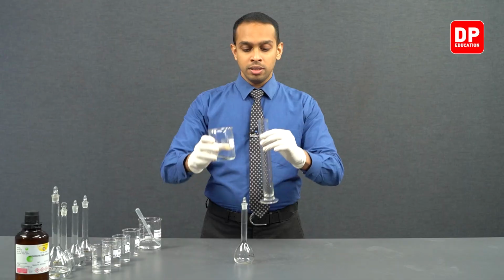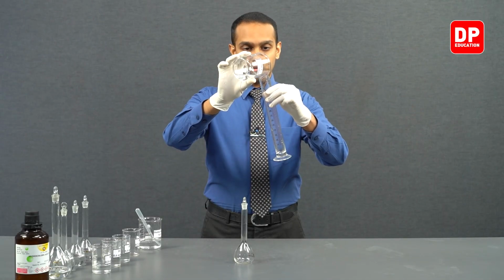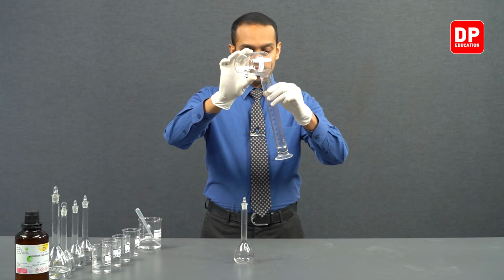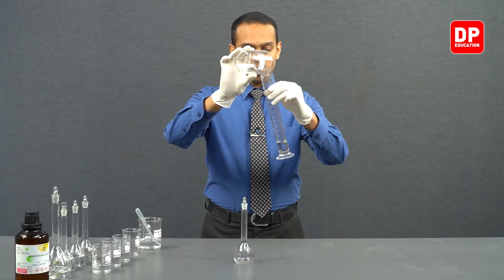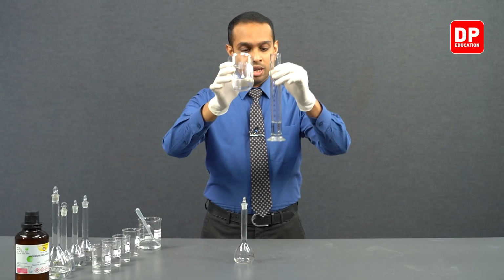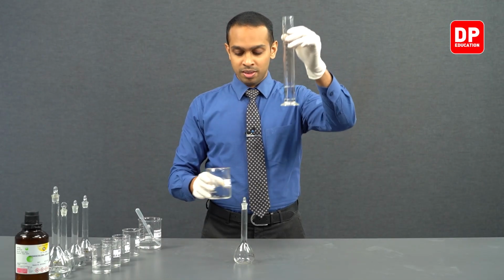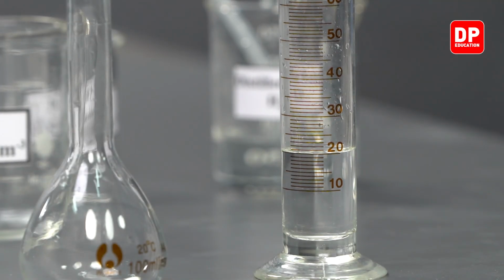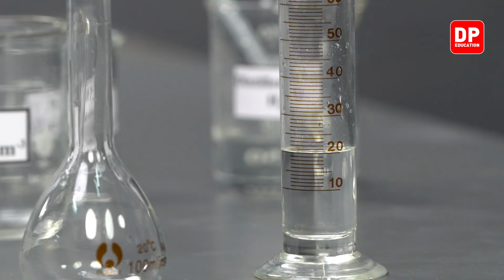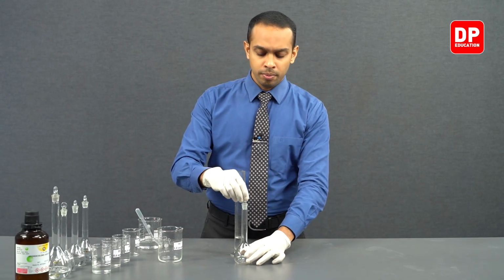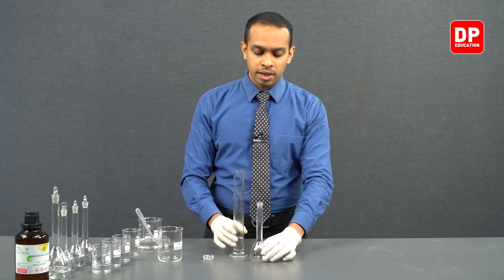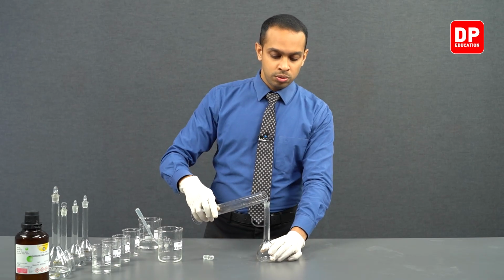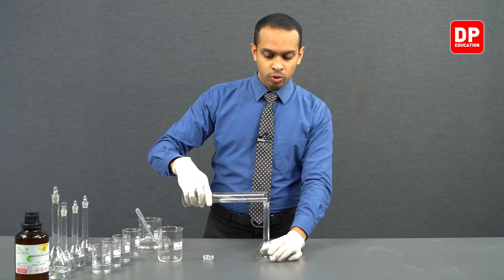So let's measure 20 milliliters of 1 mole per decimeter cubed concentrated HCl. We have measured exactly 20 milliliters of 1 mole per decimeter cubed concentrated HCl. We can transfer that into this volumetric flask.